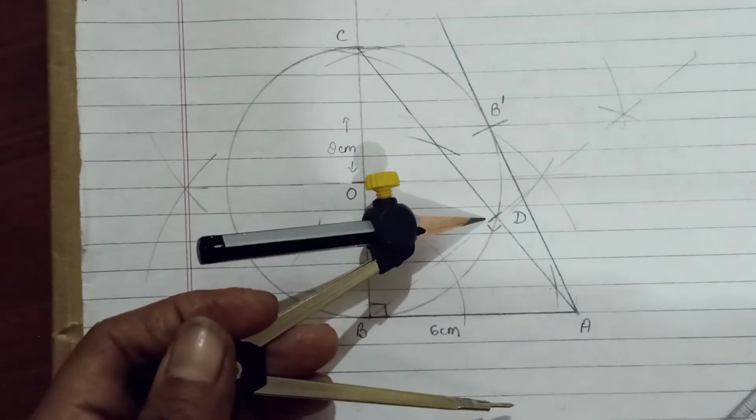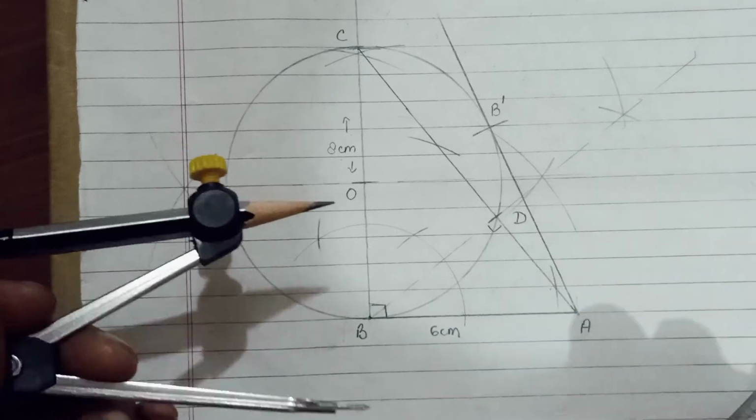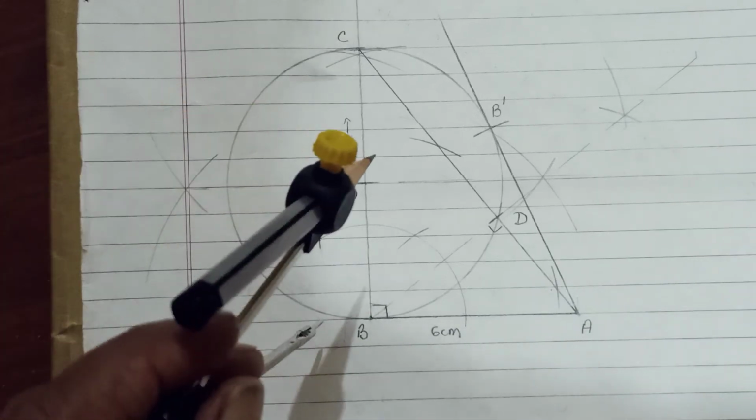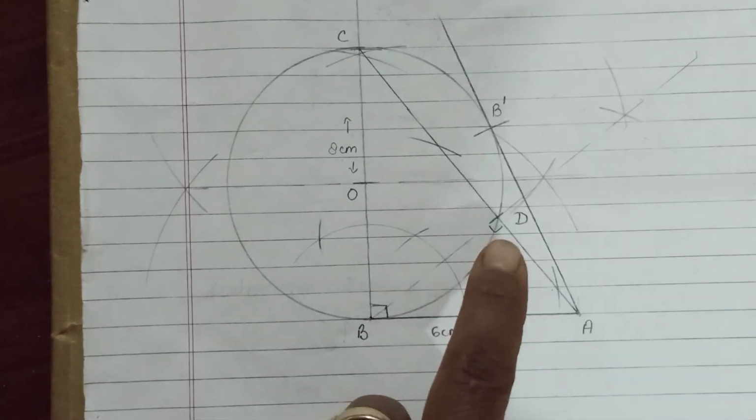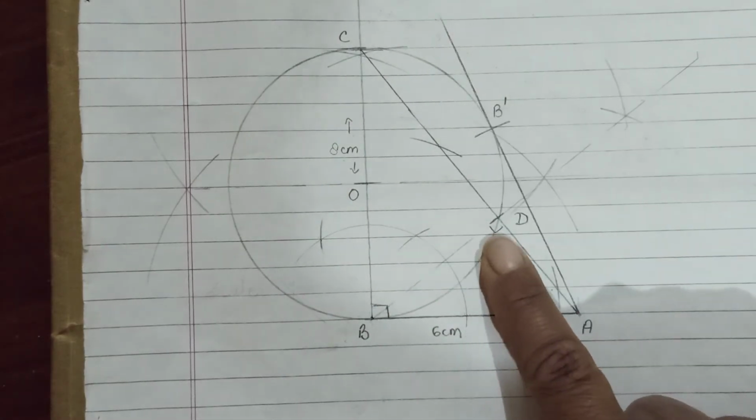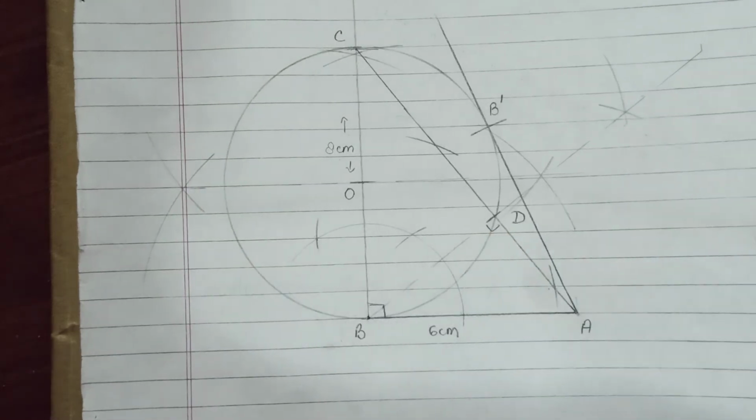BD was the perpendicular. Next job was कि हमको circle बनाना था passing through B, C and D. Okay, now as soon as you have made this angle a right angle, and keeping in mind what we had to draw here.